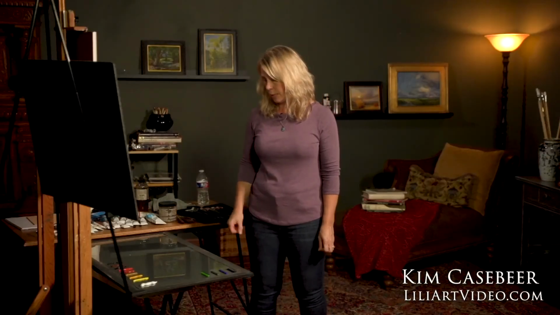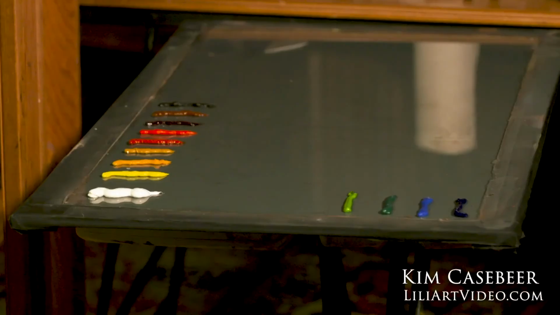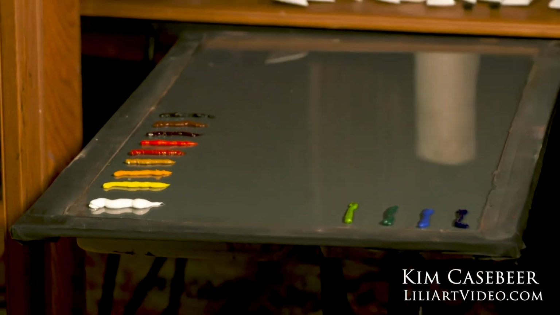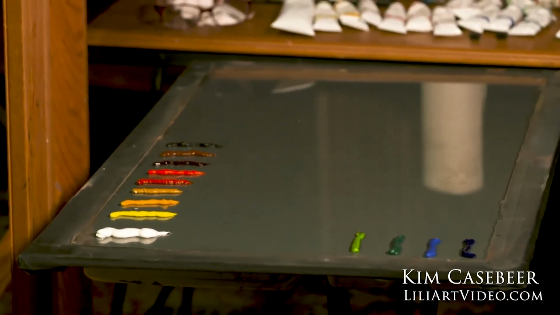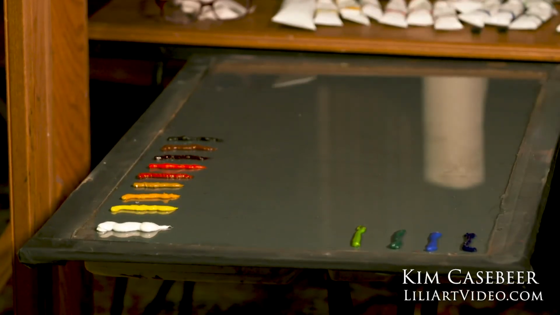What I like to do is have a cool and a warm of each of the primaries. So I have cad lemon, and that's a cool yellow, and the lighter value of the yellow. And then I have cad yellow deep, and that is the warmer, darker yellow. And then I also have, in the reds, a cad red light, so it's a lighter value and the warmer red. And then I have alizarin, which is a darker red and the cooler red.